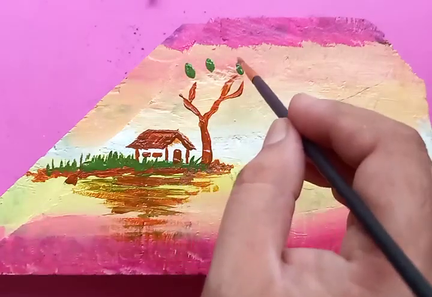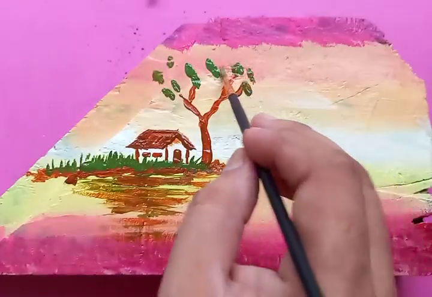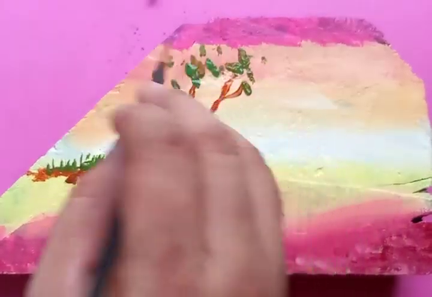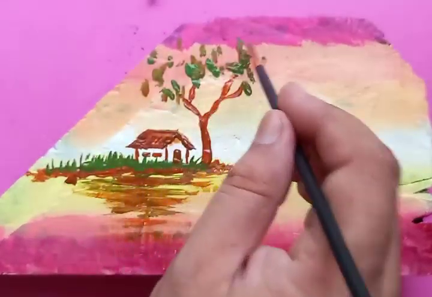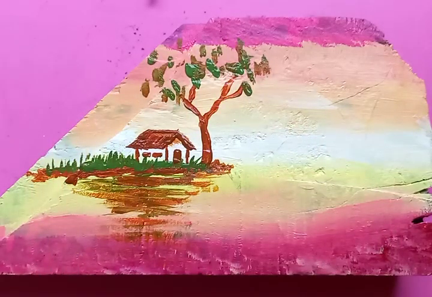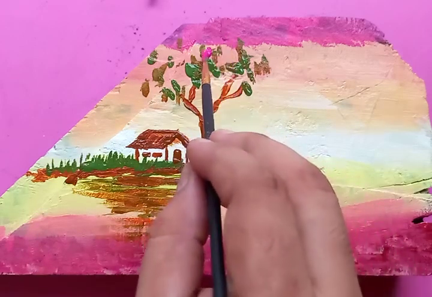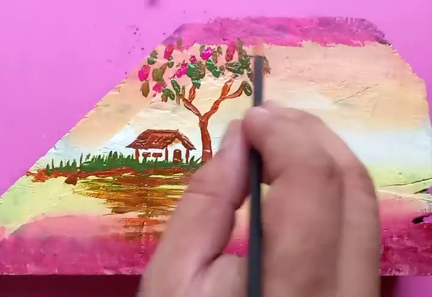Let's put some dots with the green colors for the tree formations. So you can see the tree here. For the colorful springtime we are going to put more of these types of pink color.